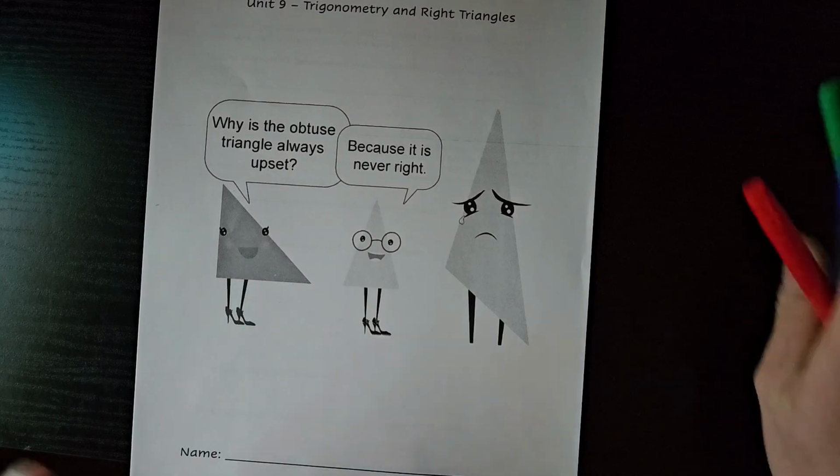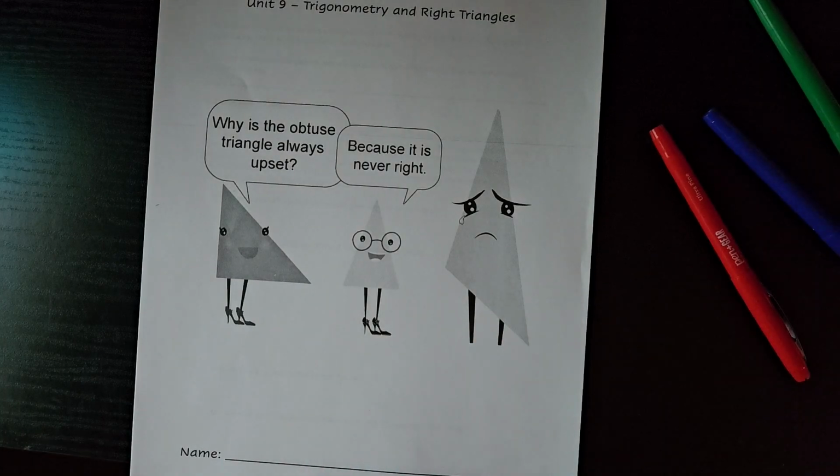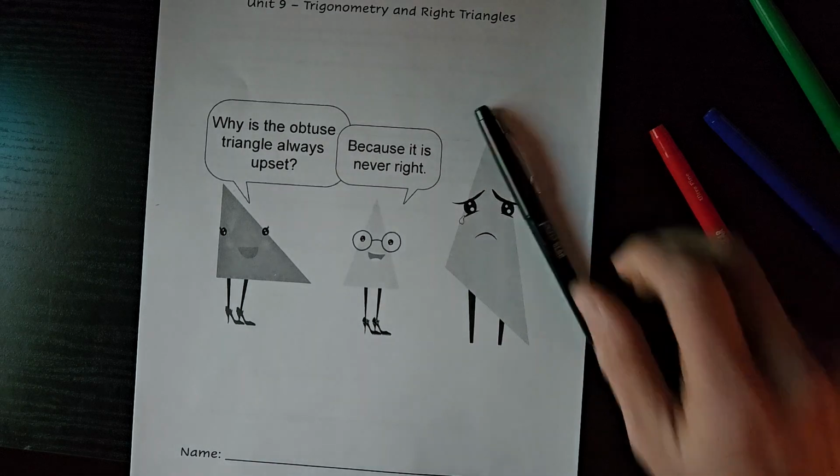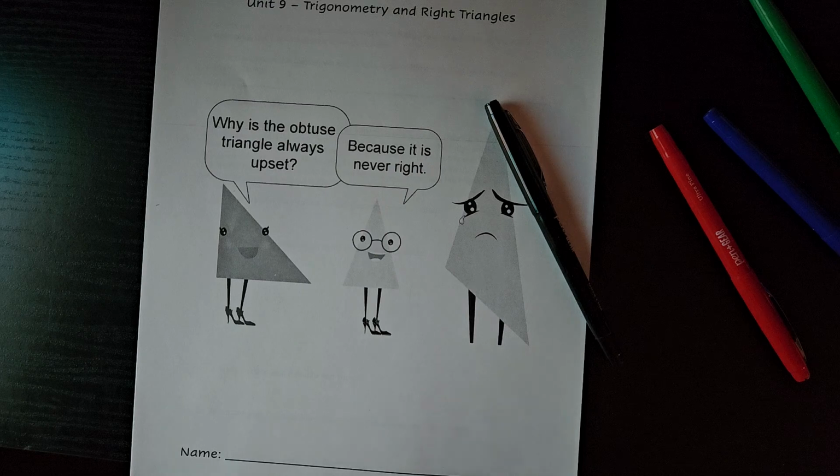All right, guys, you don't even understand. I'm excited. Oh, there's my pen. Before I started, I was like, "Where's the black pen? Where's the black pen? I want to write in black."